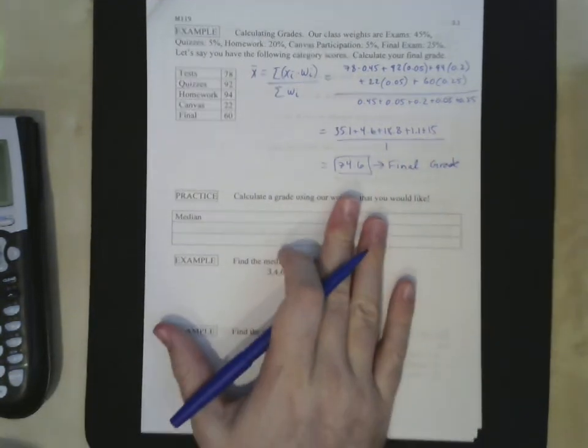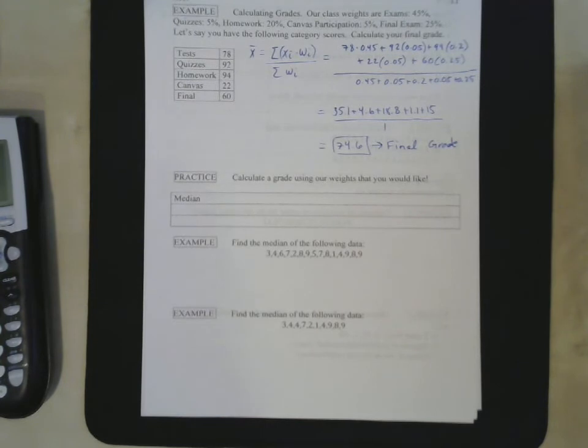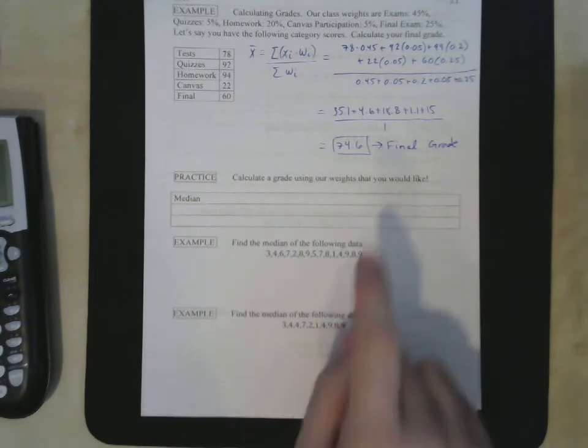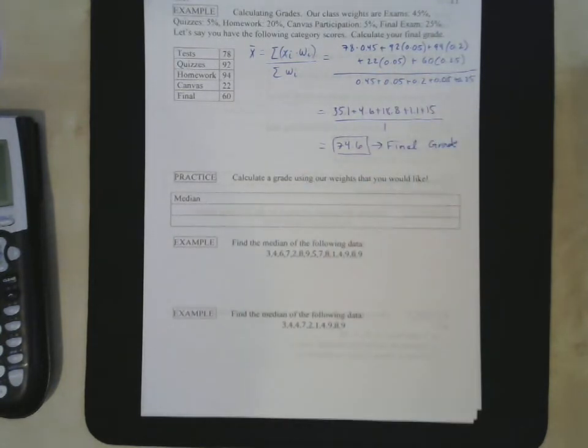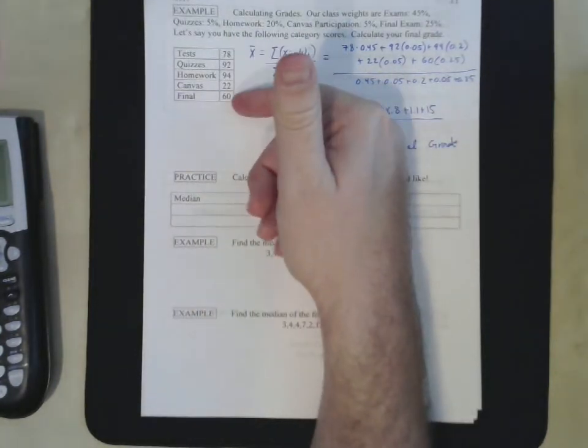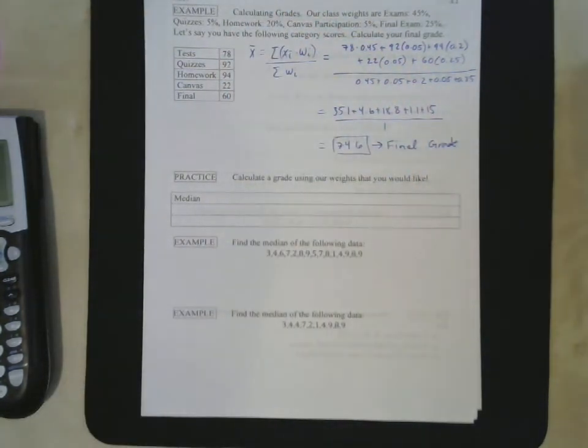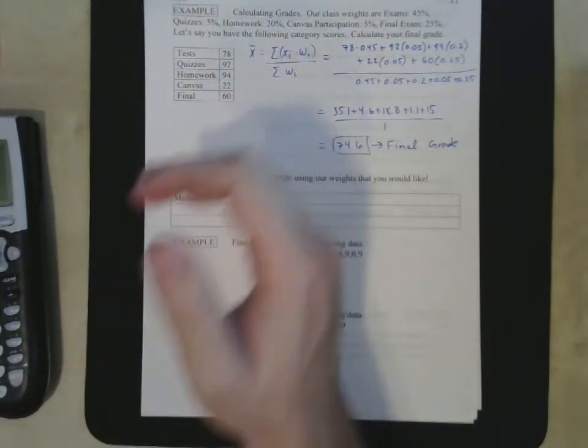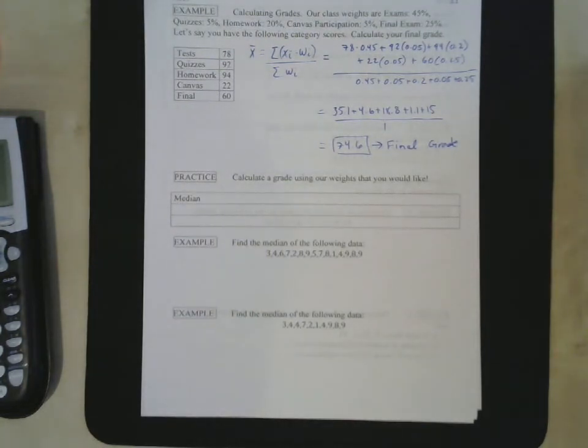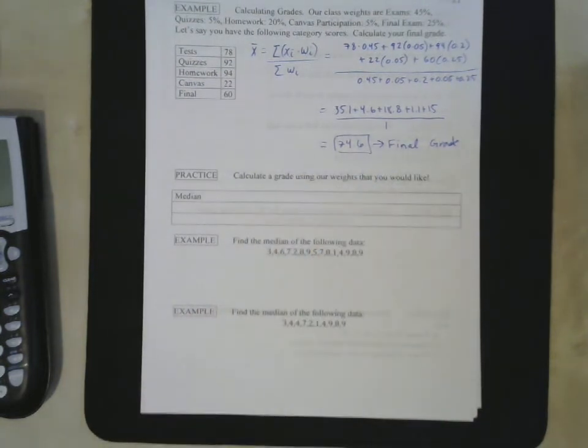So as a little practice here, you can calculate a grade using our weights that you would like. And you can do this the same way we did before. So you know what you want to do. Assign yourself a category score. If you want to average a B and 80% on the test, that's what you do. If you want to average an A and 90% on quizzes, 100% of your homework you plan to do, and you're going to do all of the Canvas participation, but you understand that final exams stress you out, so you're going to shoot for just passing the final, you can see what those grades are. And so you should try that out.